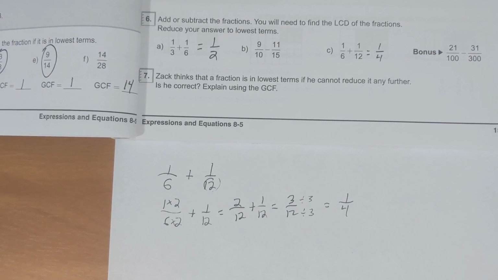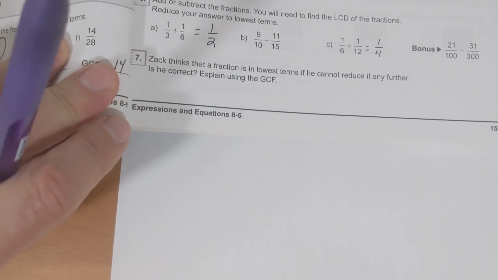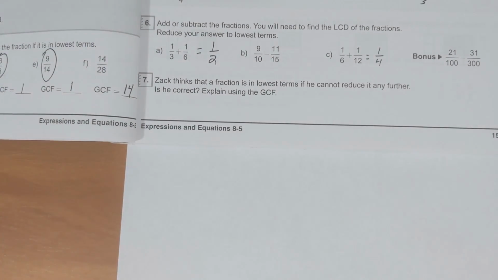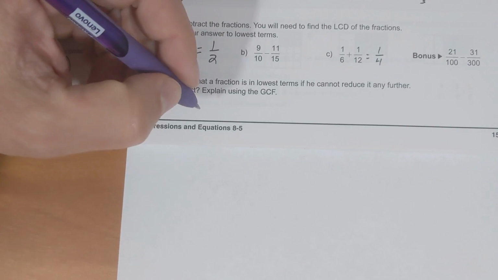All right. Let's look at number 7. Zach thinks that a fraction is in its lowest terms if he cannot reduce it any further. Is he correct? Yes.